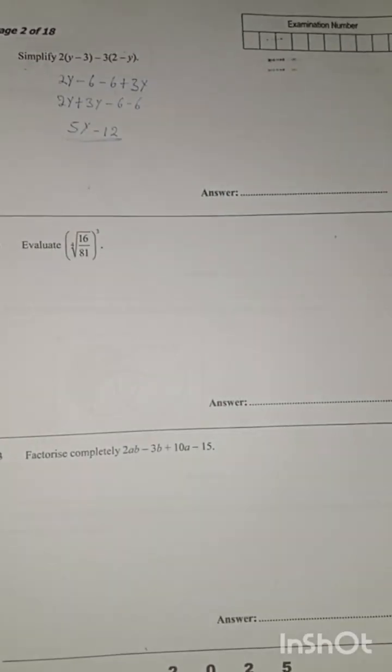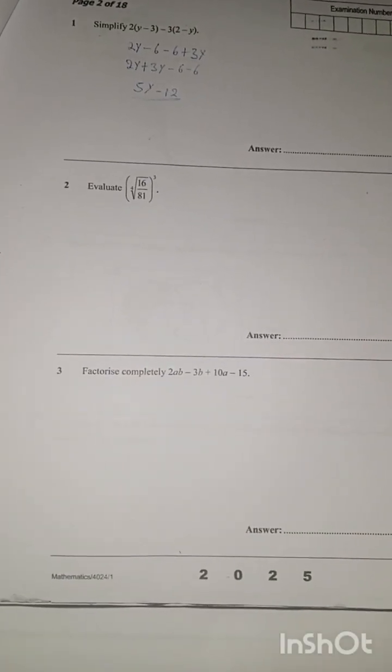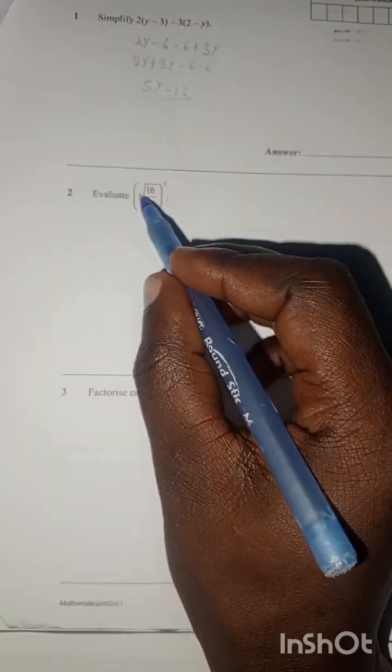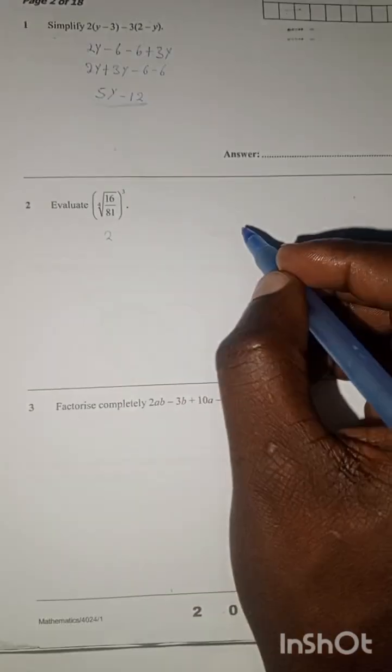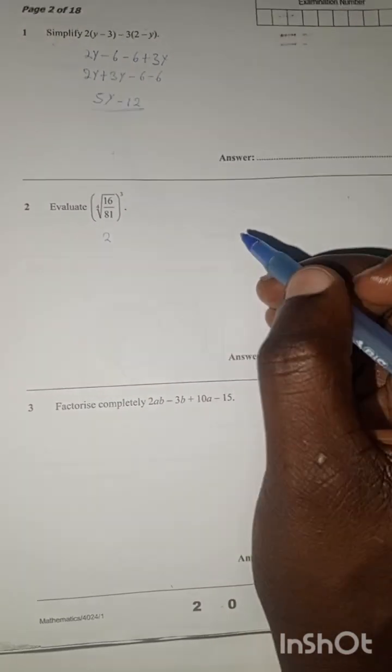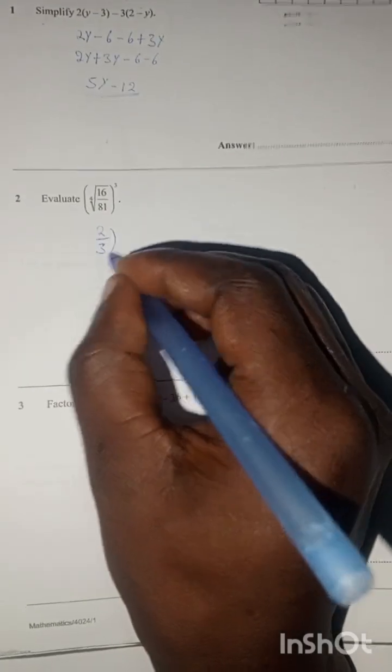That problem is done. Question 2, we are asked to evaluate the fourth root of 16 over 81, raised to the power 3. The fourth root of 16 is just 2, because 2 multiplying itself 4 times gives us 16, and the fourth root of 81 is 3.